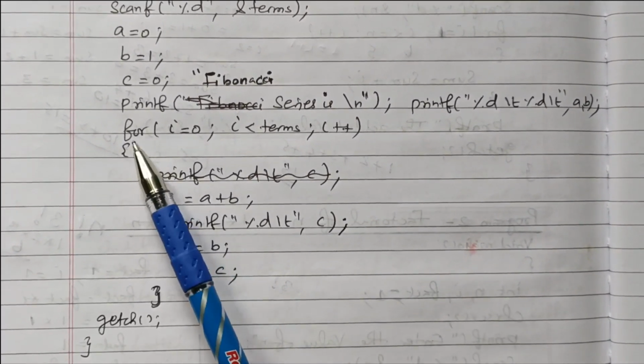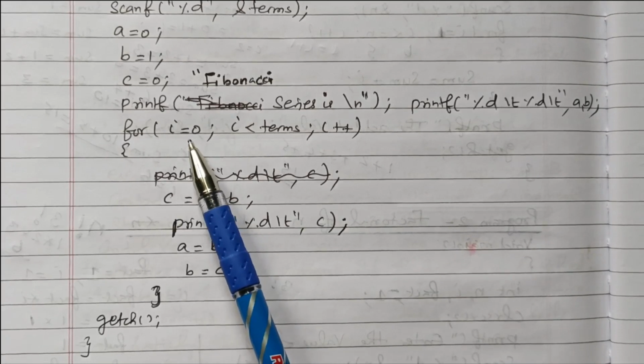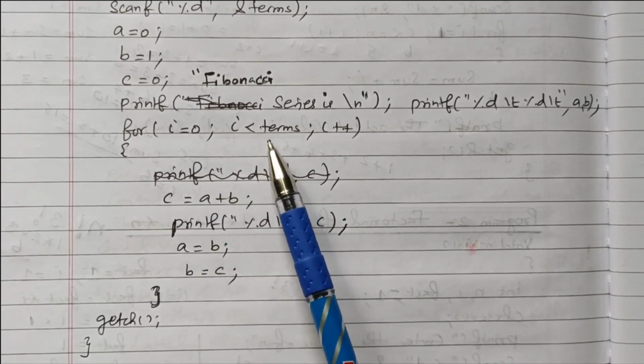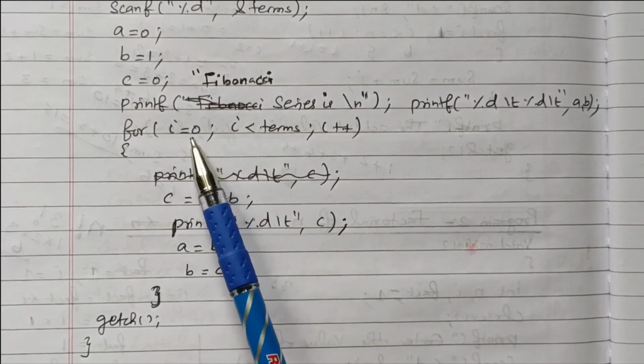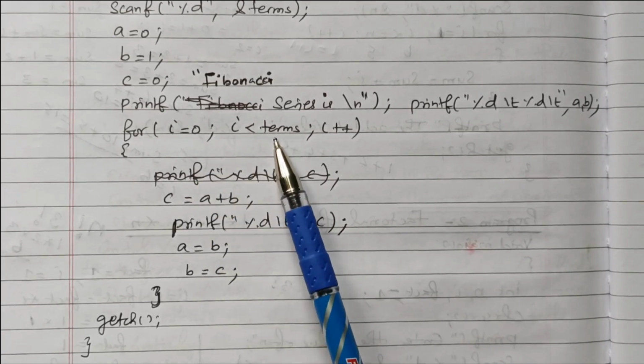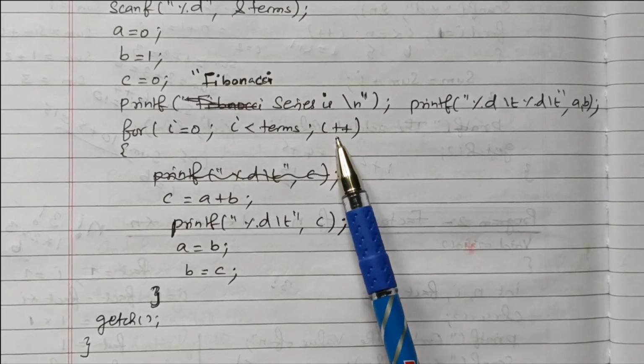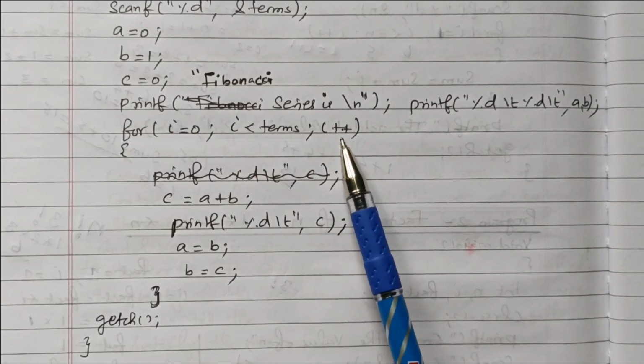So we created the for loop: for i equal to 0, i less than terms, because we started from 0. Ten terms means i less than terms, i plus plus, right? So it is incremented by 1.